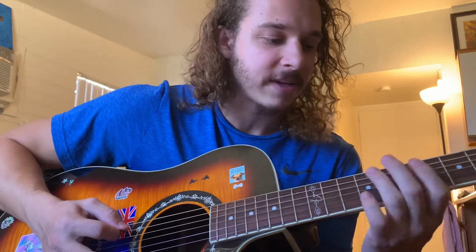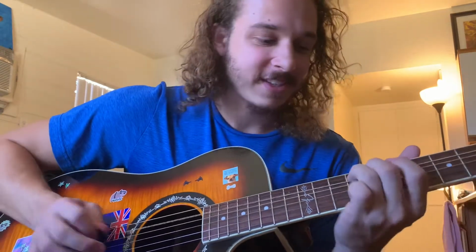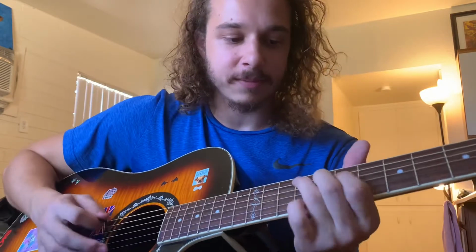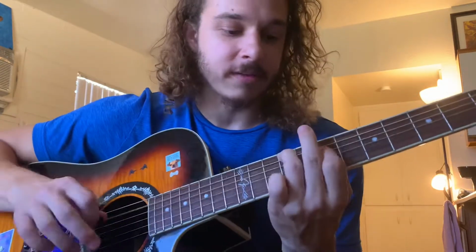So I got D first inversion. I think I talked about this one earlier, unless that was when my phone wasn't actually recording. The third of D is the F sharp. So that's my starting point, because it's the first inversion. You start on the third. And this is the shape for it, which I drew right here.